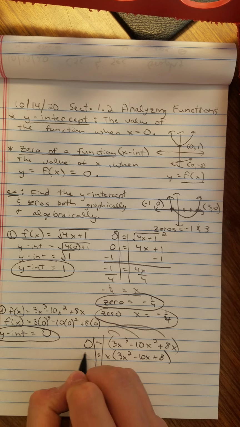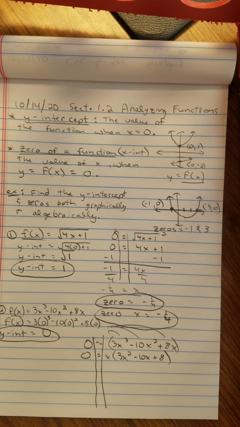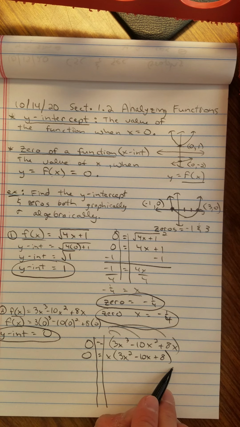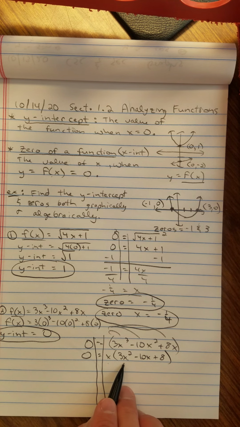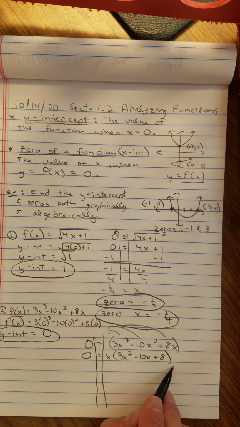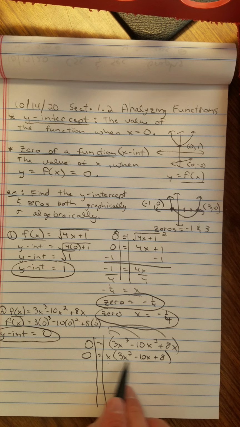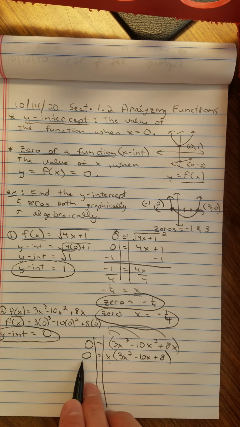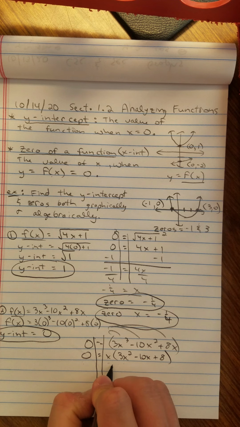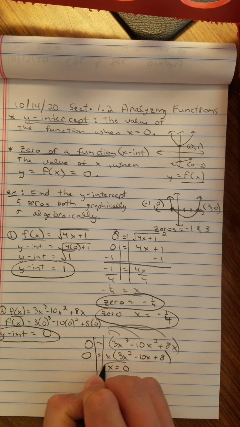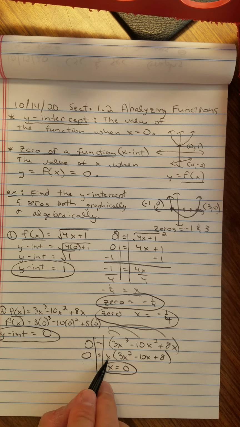Okay? So here's the first thing I want to point out. This is now a zero product property. It's x times the quadratic 3x squared minus 10x plus 8 equals 0. The only way this is possible is if either this polynomial or this x is 0. So by just using the zero product property, we find one of our zeros. x equals 0 is one of them.